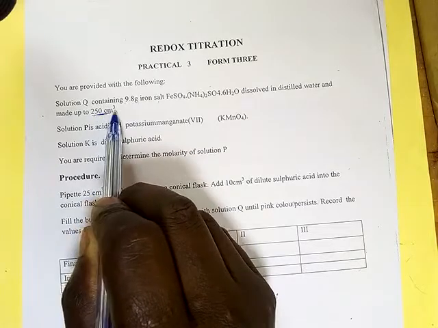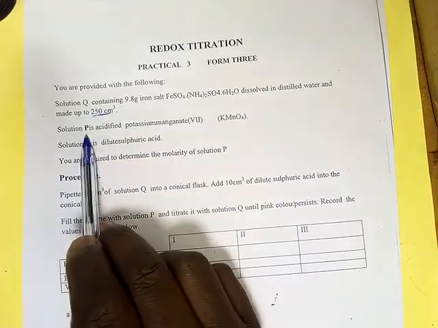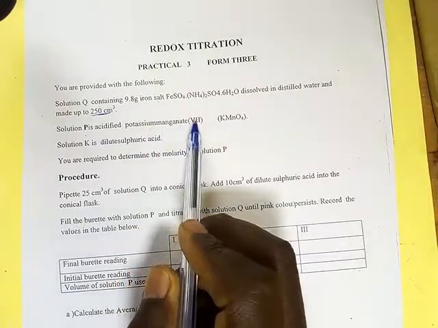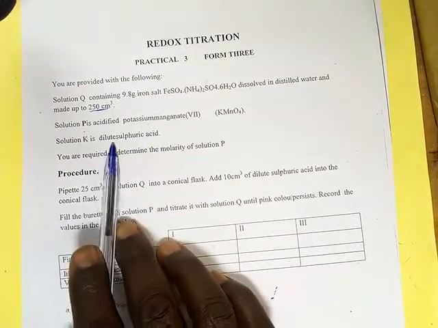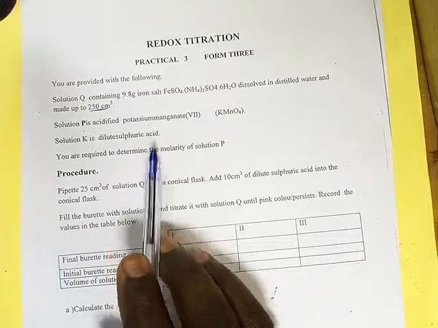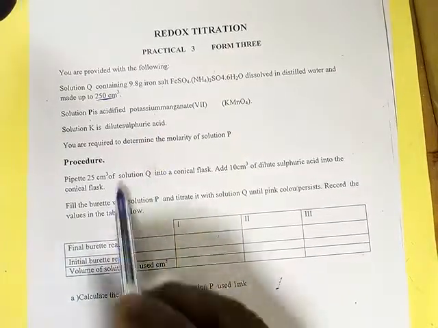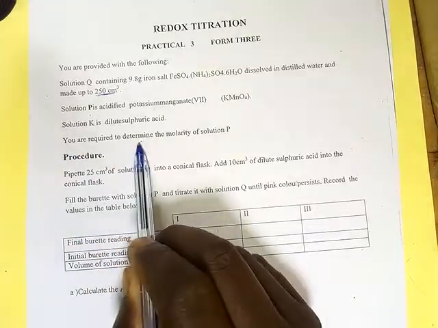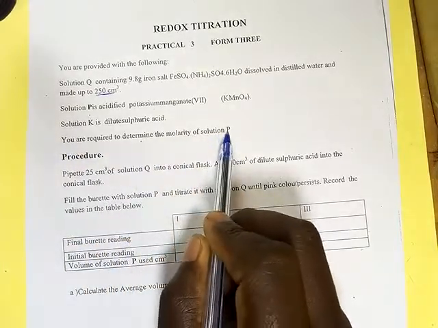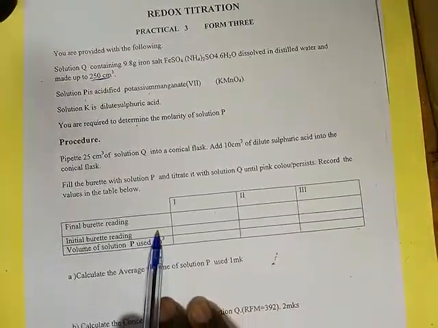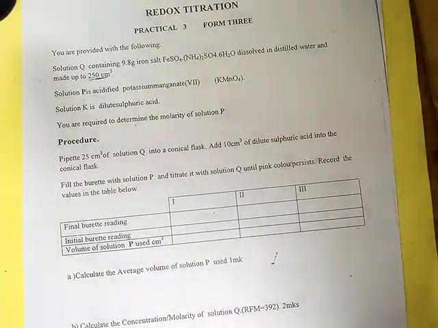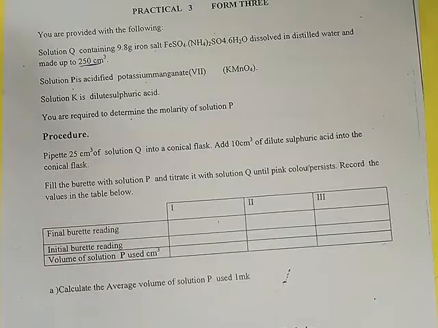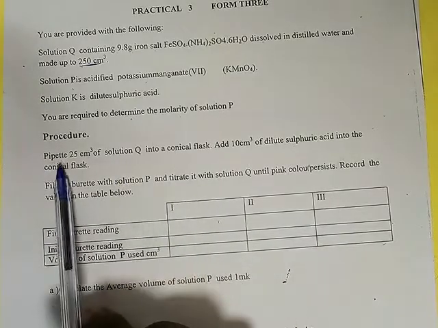Very important. Solution B is acidified potassium manganate 7. Solution K is dilute sulfuric acid. Procedure. What are you required to do? You are required to determine the molarity of solution B. Let us look at the procedure.